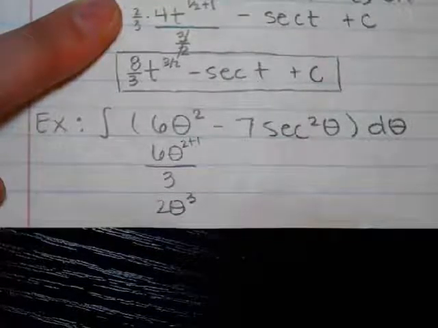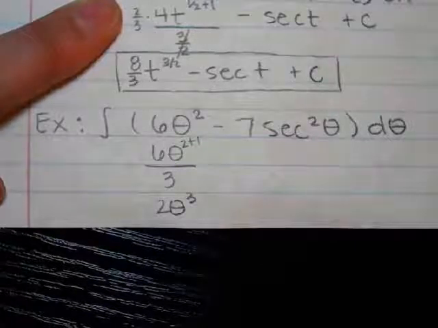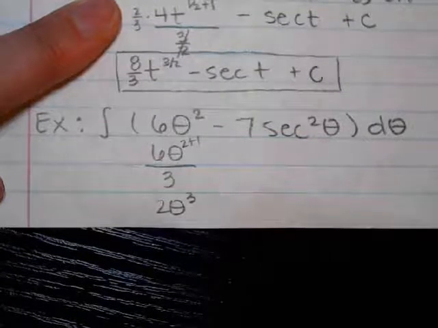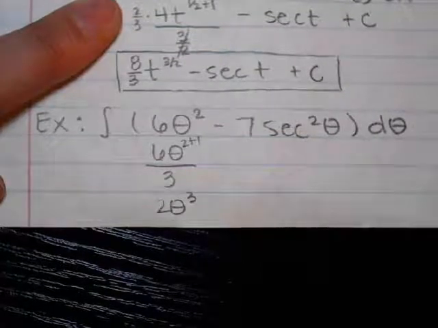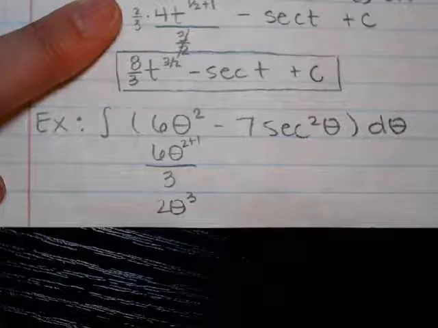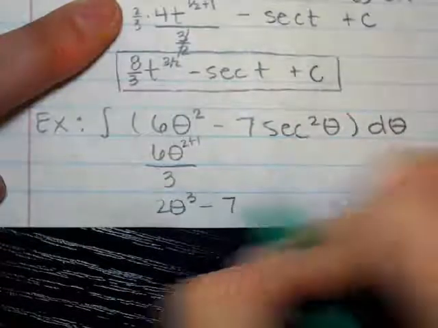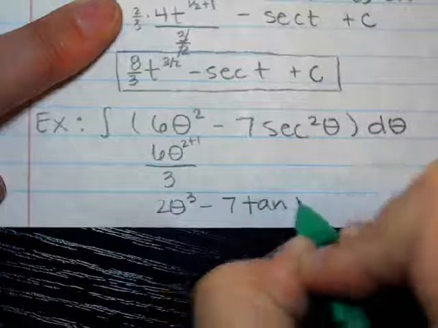Okay. And then do we remember what you would take the derivative of that would give you secant squared? Tan. Okay. Are we done? No. Let's see. Oh, thank goodness.